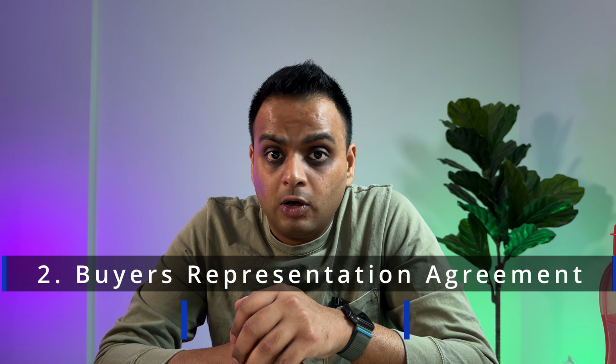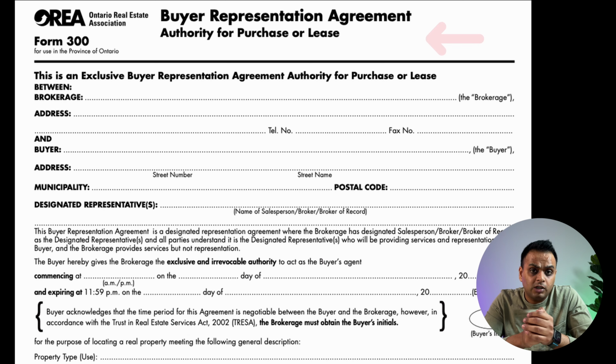And after you decide to hire a realtor, we move on to the next form, the Buyer's Representation Agreement, or Form 300. This is an agreement between you and the realtor. It gives the realtor the authority to act on your behalf and also to provide all the services which come along while purchasing a house.